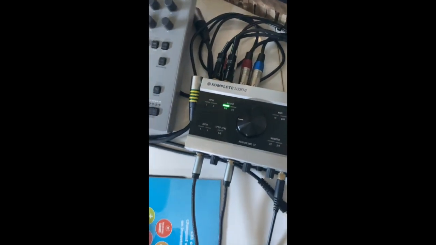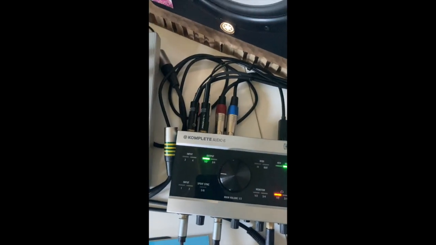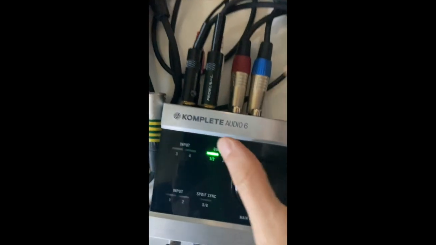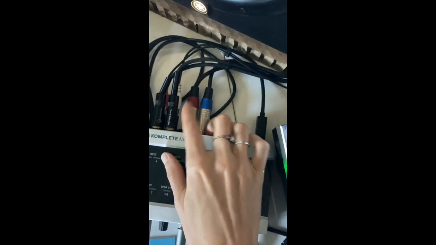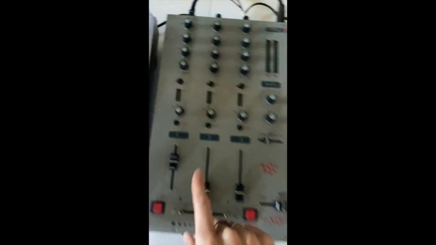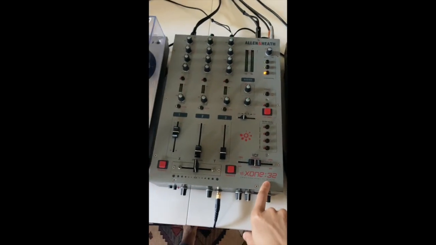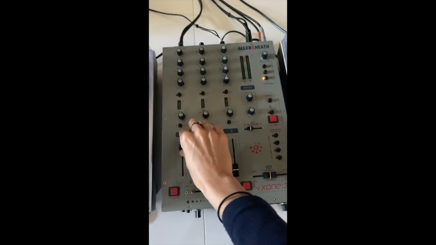As you can see, you can forget these inputs. That's for an instrument, a synth. The output 1 and 2 in the back that are jack, I've connected to my Allen & Heath Xone 32 here, this is the first deck, this is deck A.